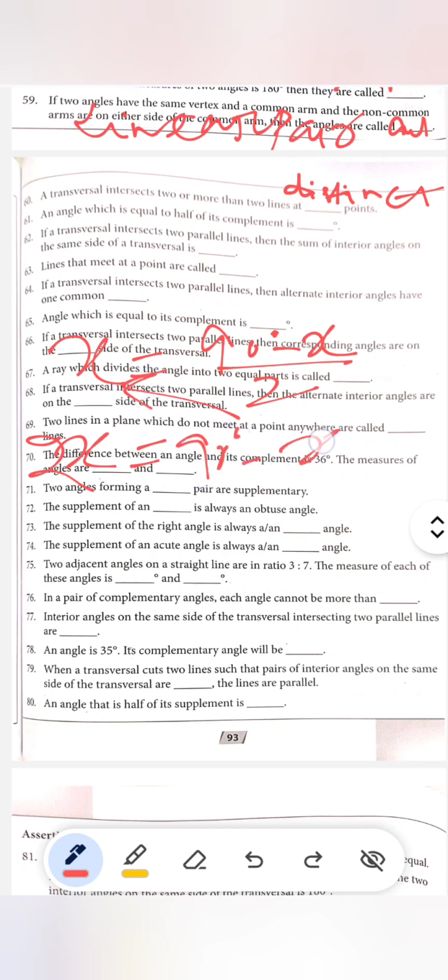Next, an angle which is equal to half of its complement. Its complementary angle is 90 degrees minus x, so x is equal to (90 degrees minus x) by 2. Cross multiplying, 2x is equal to 90 degrees minus x, so 2x plus x is equal to 3x, that is equal to 90 degrees. So x is equal to 30 degrees.